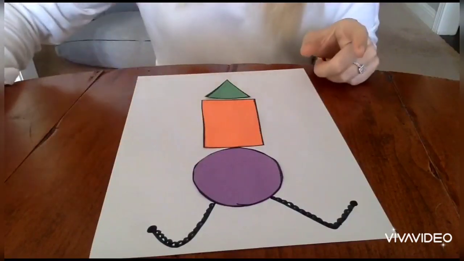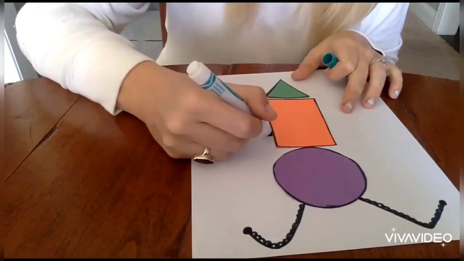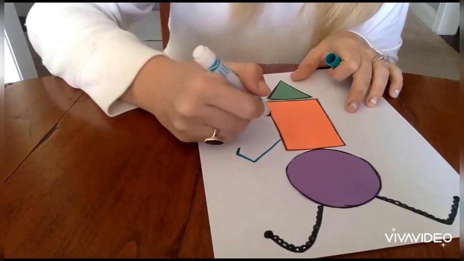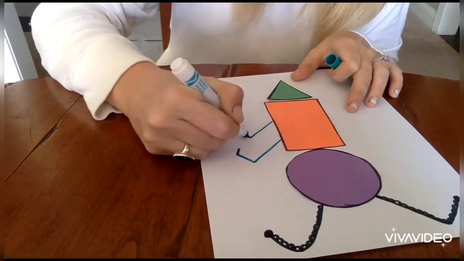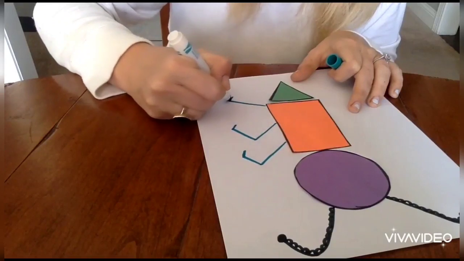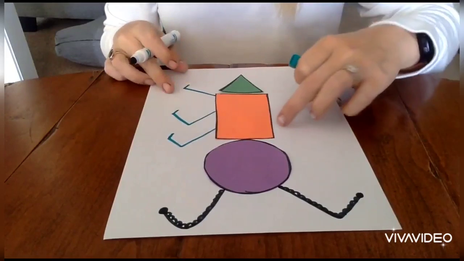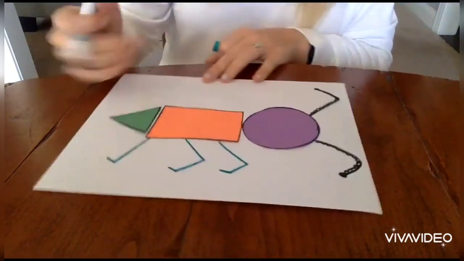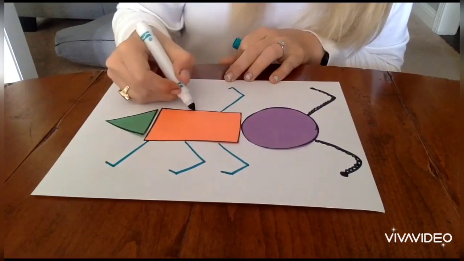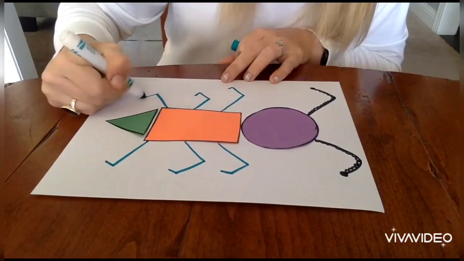Oh, I remember. They need 6 what? Legs, right? Let's do our legs. 1, 2, 3. I did 3 on this side, so now I'm going to need to do 3 on this side. 1, 2, 3.